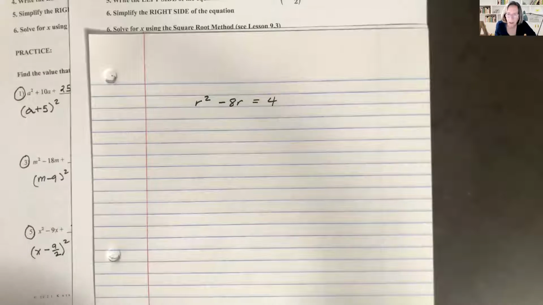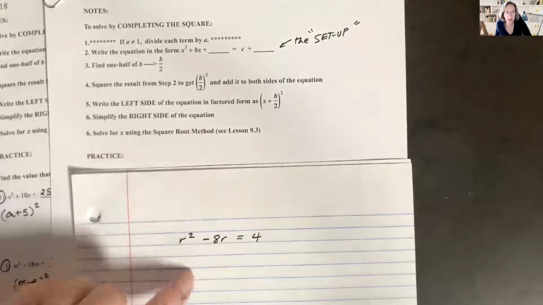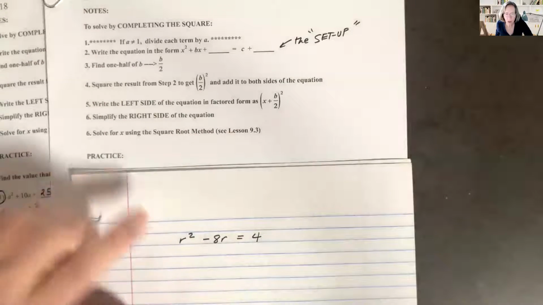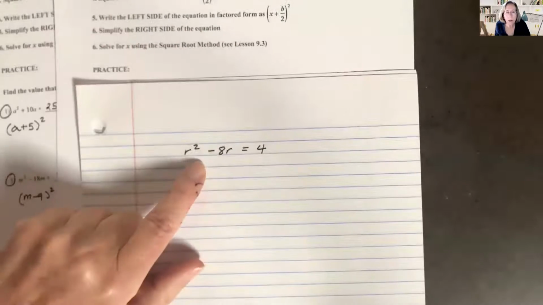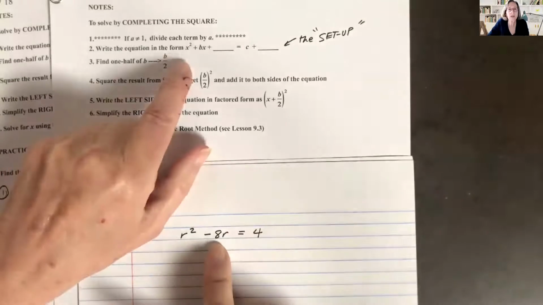Hi, this is my second example in a series of 3 examples of completing the square method. Okay, if you watched the first example, we're going to go through the same process with this equation, r squared minus 8r equals 4. As you can see, in this case, I have part of the setup done already.